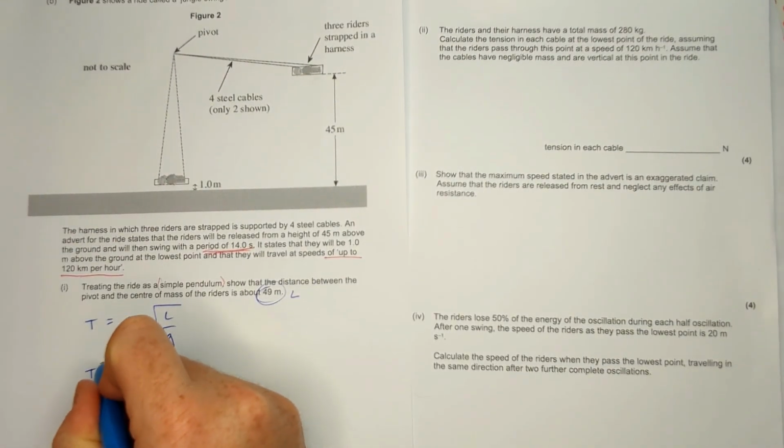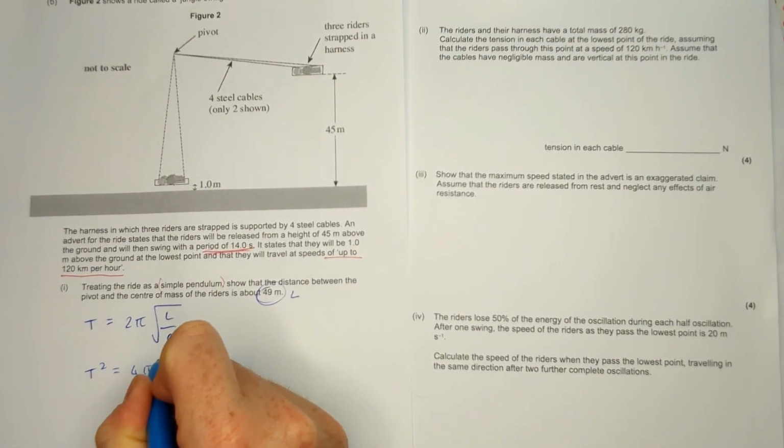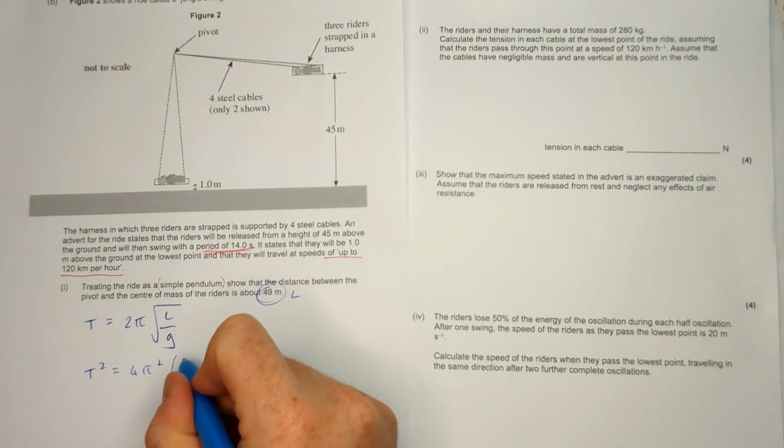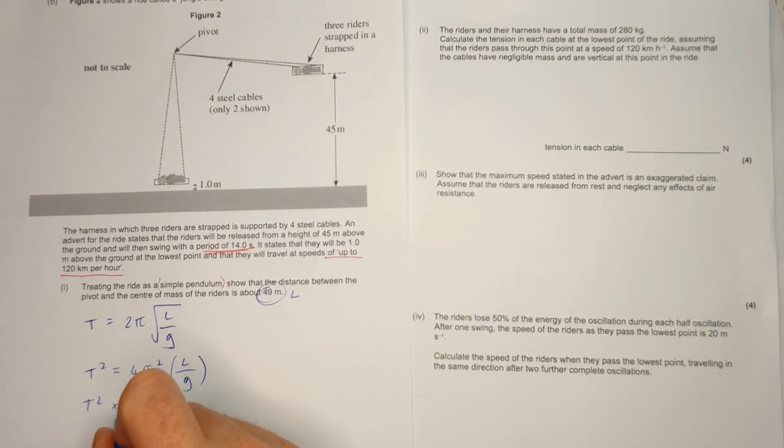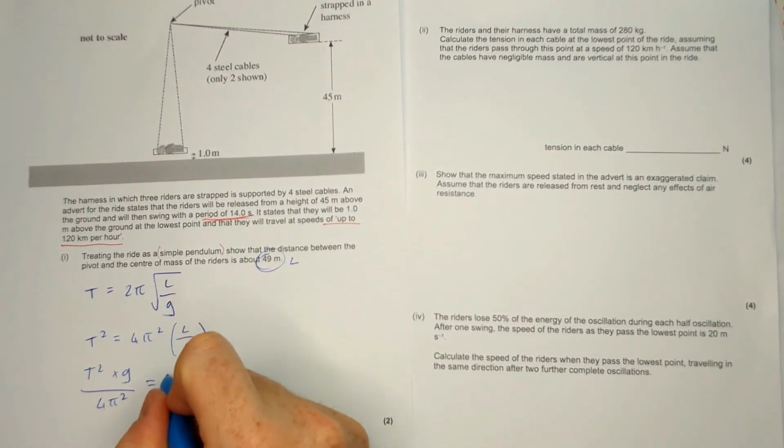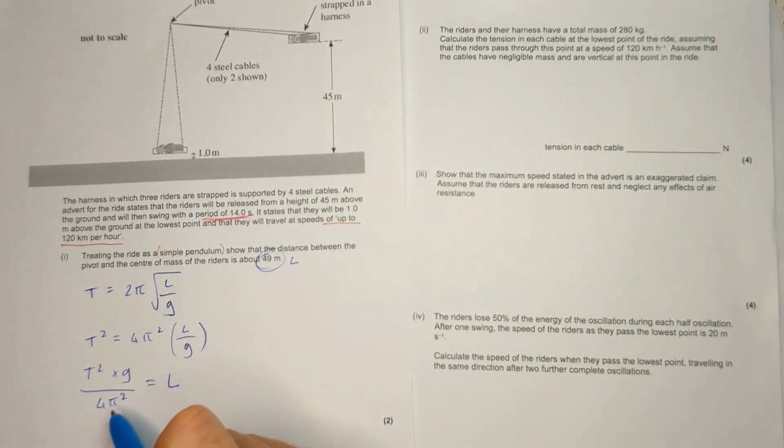So if I square everything, I've got T squared equals 4 pi squared times, now I've got L and g out of the brackets. And to find what L is itself, I'm going to get g over to this side. So I've got T squared times g all over 4 pi squared is going to equal the length of the pendulum. So the time period we know, everything else we know.